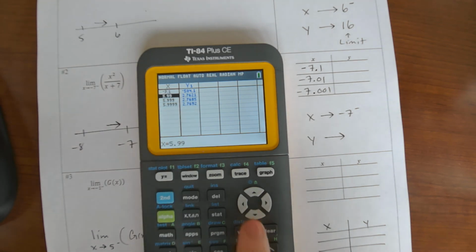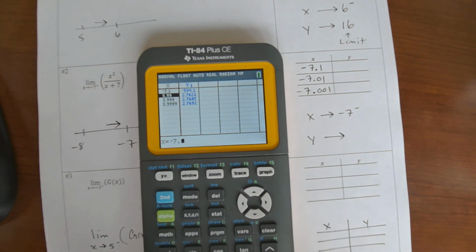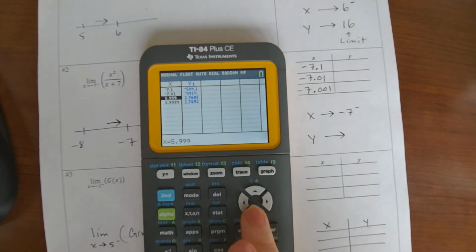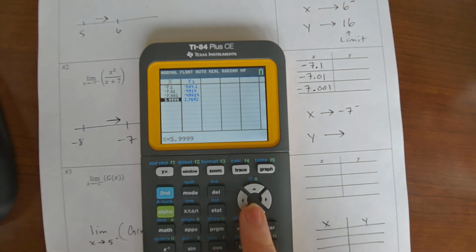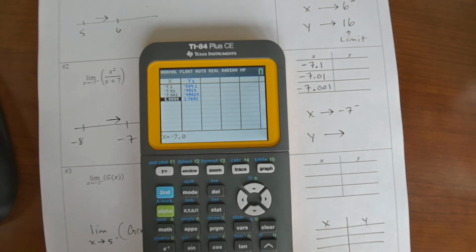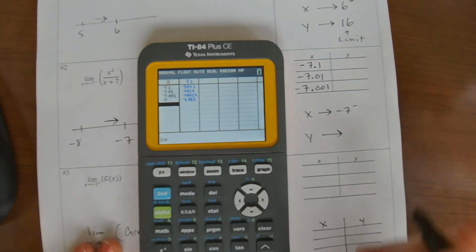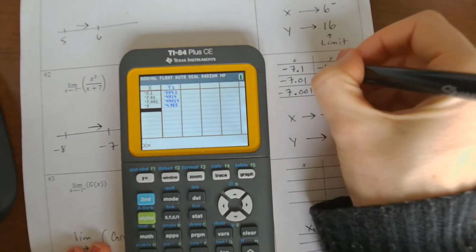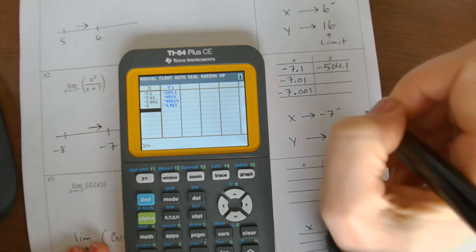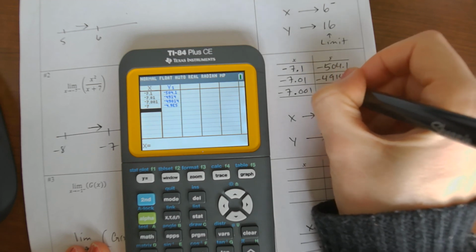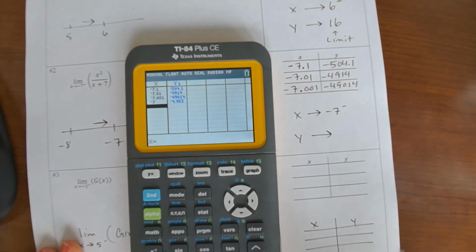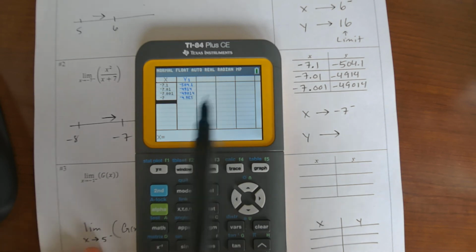There's the output for it. Negative 7.01, negative 7.001, and then negative 7.0001. Okay, so my outputs are negative 504.1, negative 4914, negative 49014.